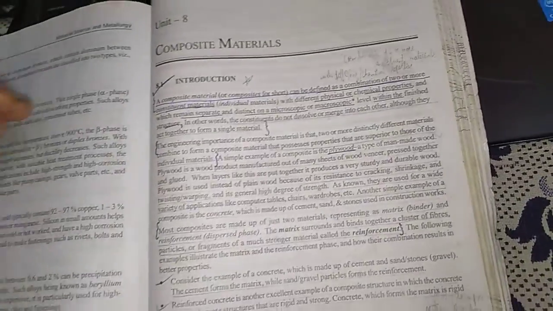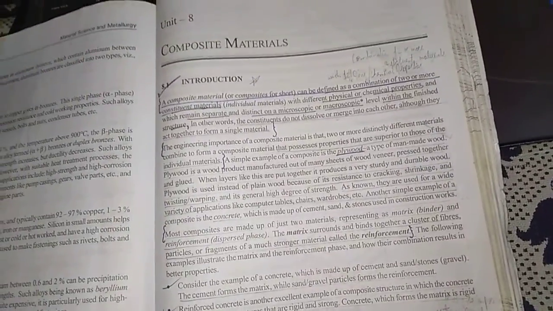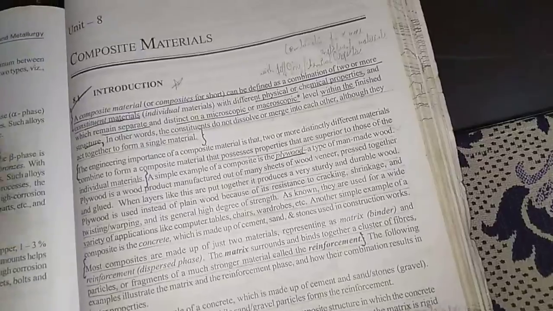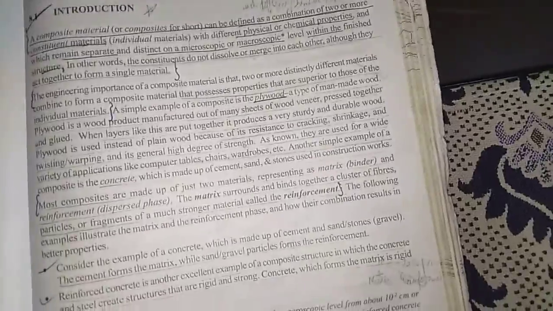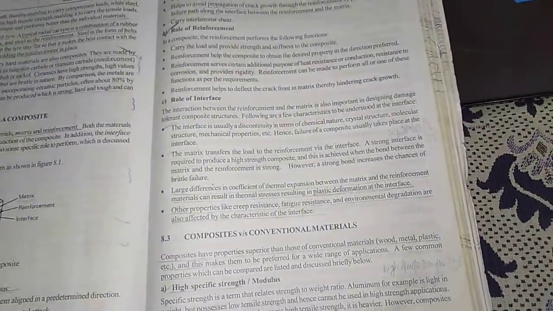You mix milk and sugar together and finally you have sweet milk. That means the milk has absorbed the sugar particles. In that way, the matrix binds all the reinforcement, the extra particles added to make up a composite material.